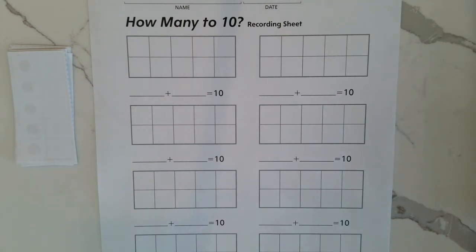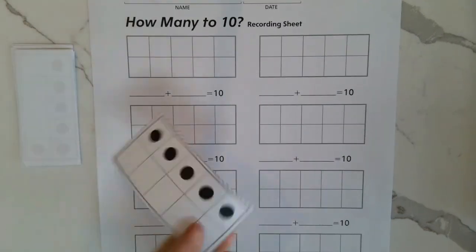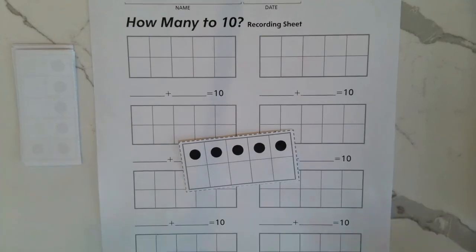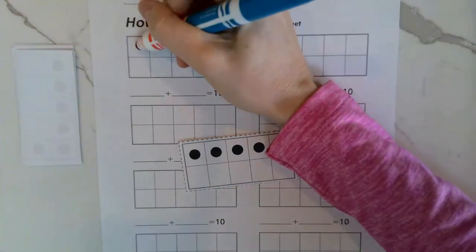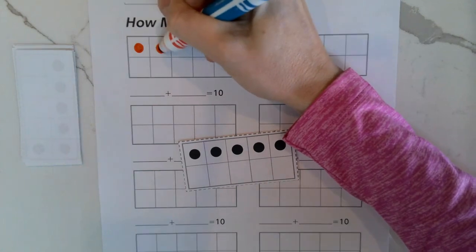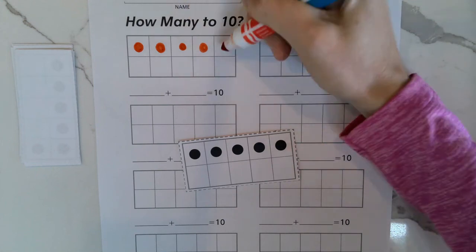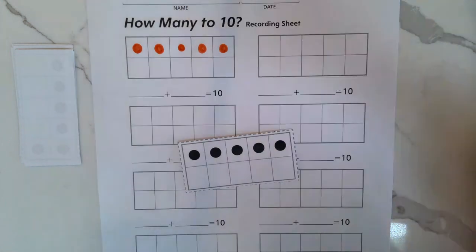So remember, when we play this game, the first thing you're going to do is flip over one of your 10 frame cards, and ask yourself, how many dots do I see? What do you notice about this 10 frame card? How many do you see? You're right, there are 5 dots. So I'm going to record those 5 dots with a red marker. That's my starting number today.